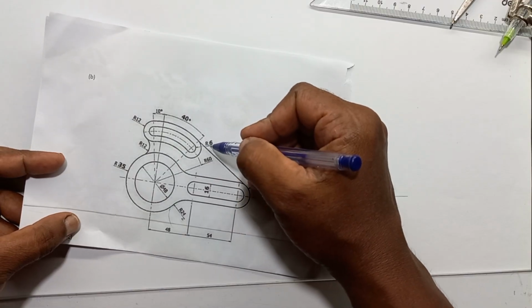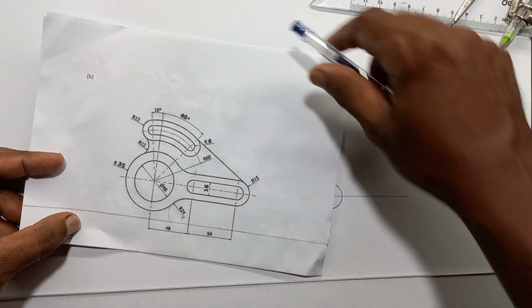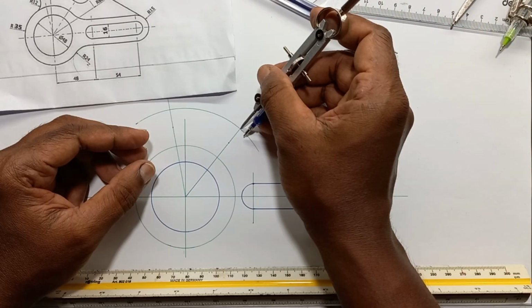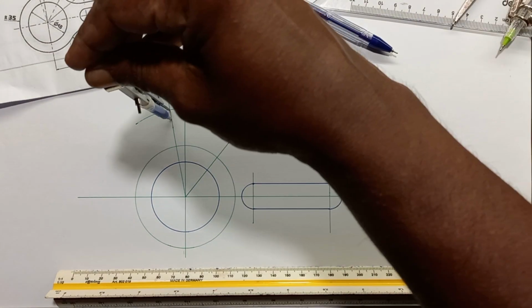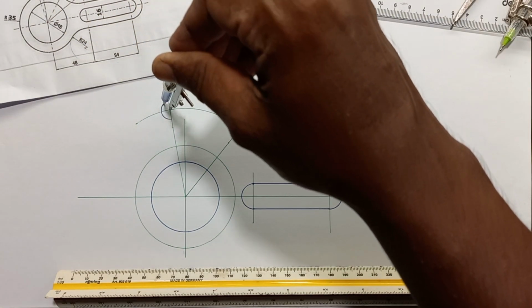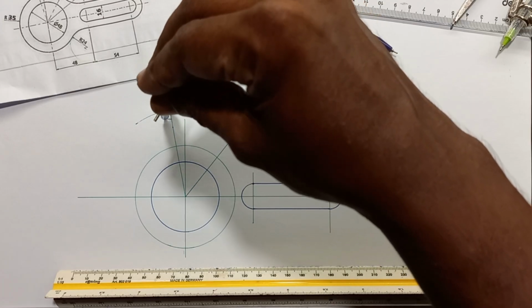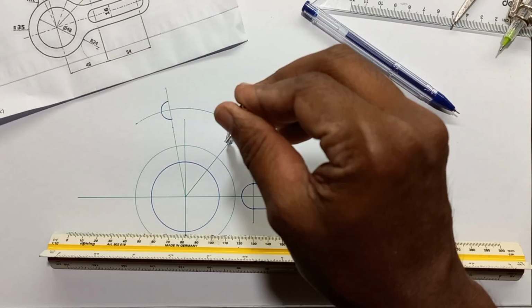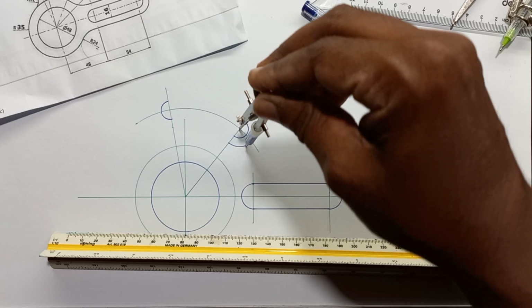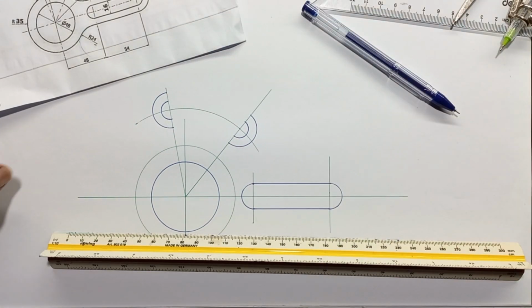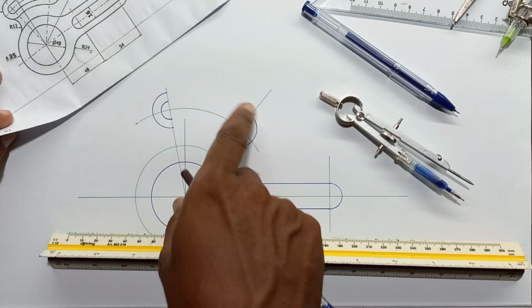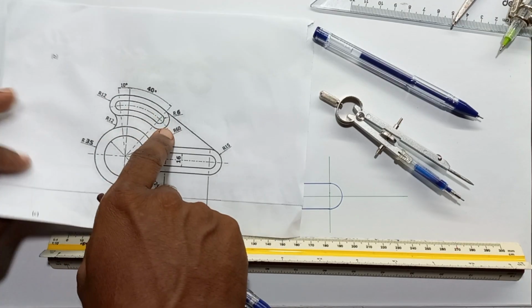Here inner radius 6 millimeter, outer radius 12 millimeter. Then I'm going to complete this slot by drawing this circular arc.